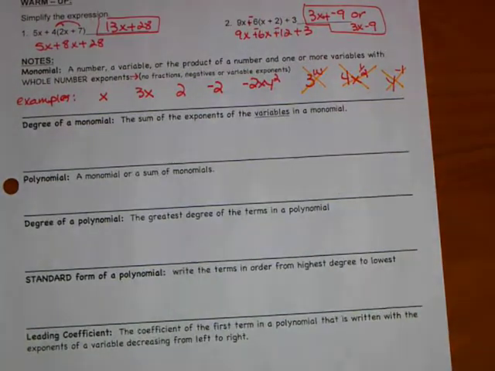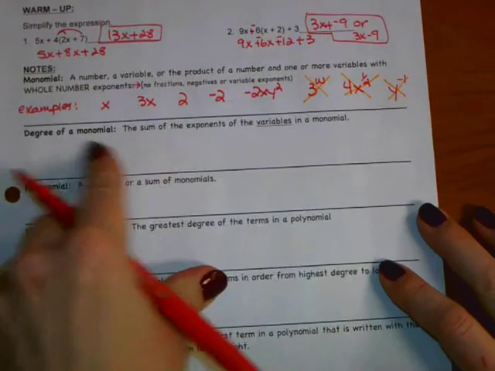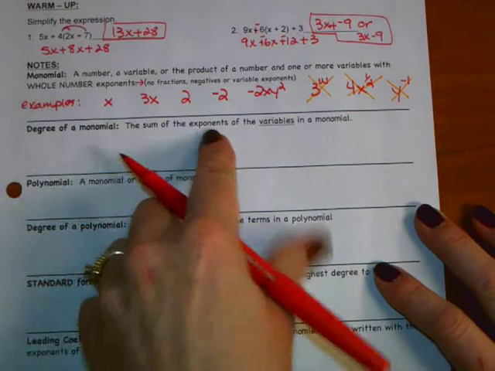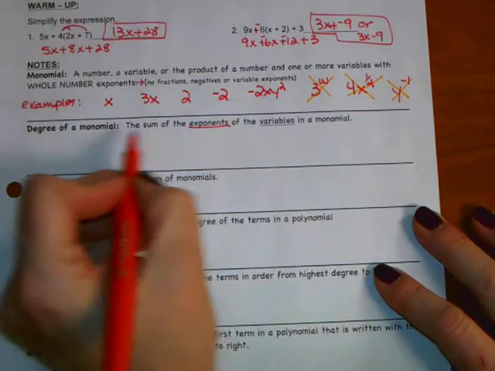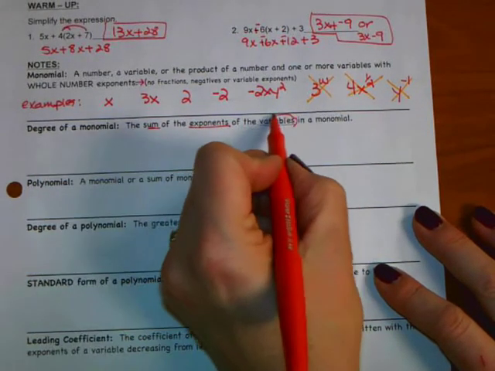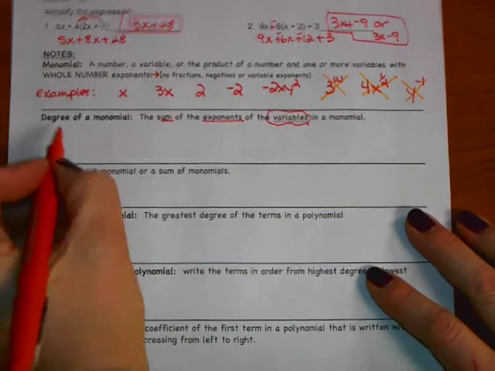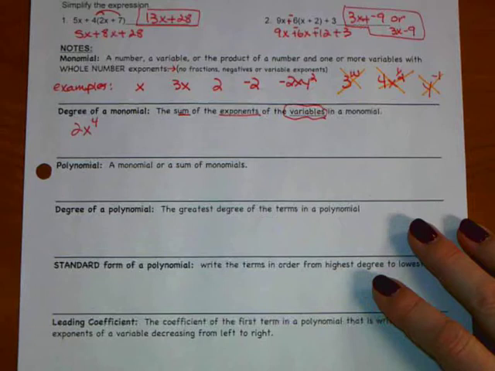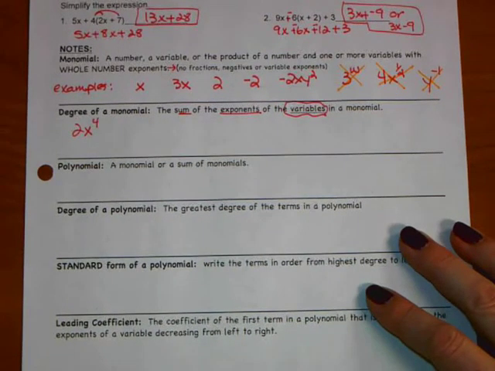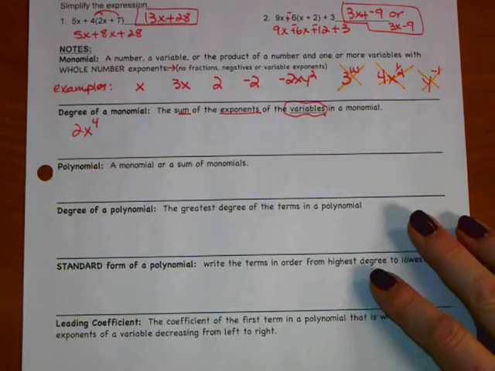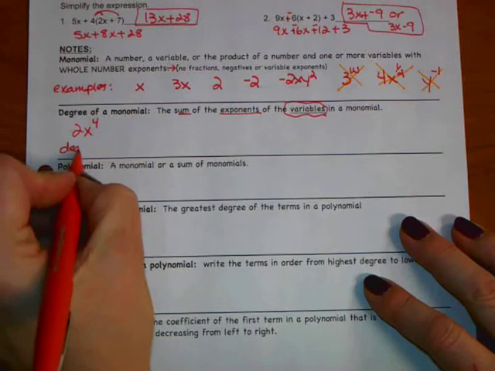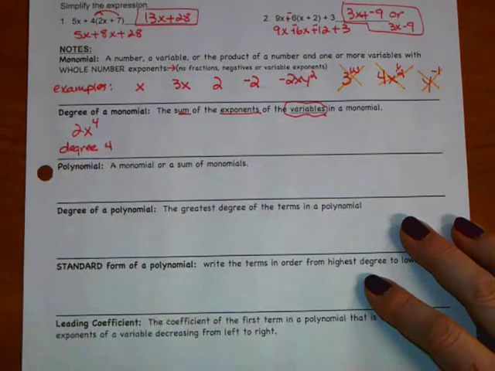Okay? Now, as we move through this, you have to kind of remember the definitions. If you don't, you have to go back and read them until you're solid with this stuff. Okay? The degree of a monomial. It's the sum of the exponents of the variables in a monomial. So, for example, here's a monomial. It meets the definition. What's the exponent in that monomial? 4. So the degree of that monomial is 4.